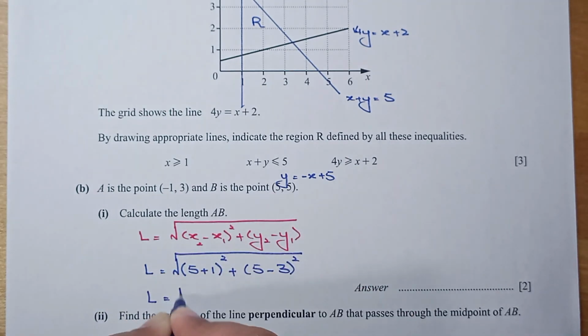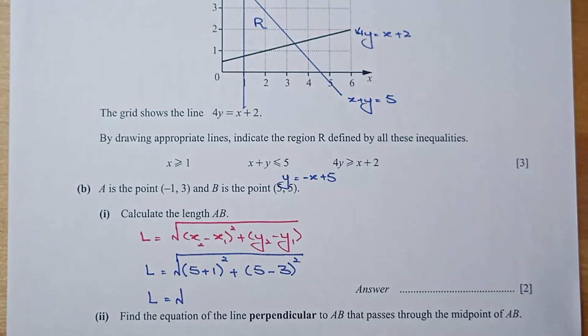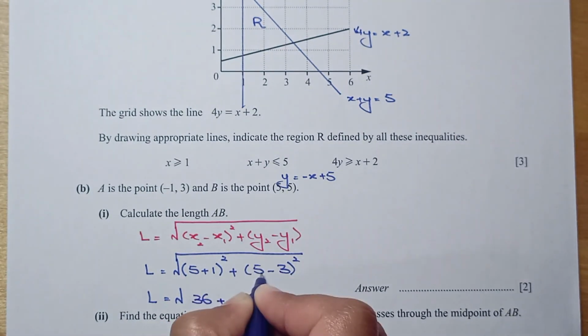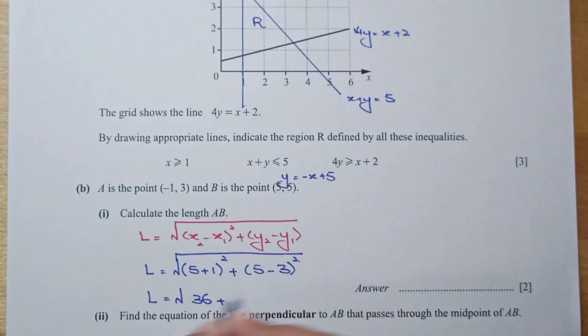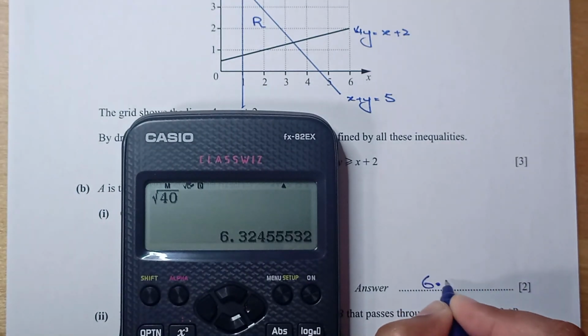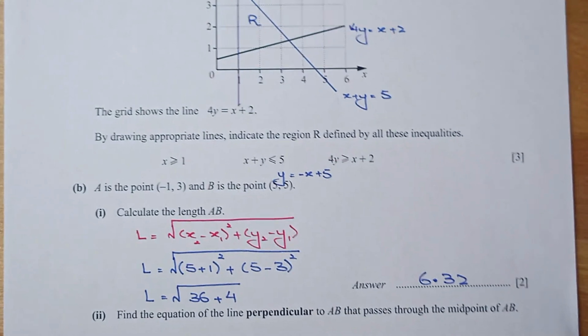So the length is the square root of 5 plus 1 is 6, and 6 squared is 36. And 5 subtract 3 is 2 and 2 squared is 4. So we have 36 plus 4 is 40. So the square root of 40 is 6.32. This is the length of the line AB.